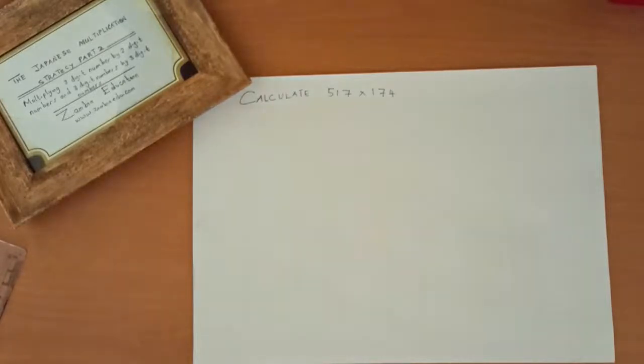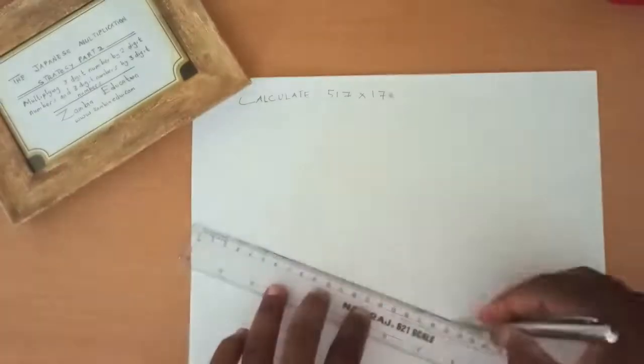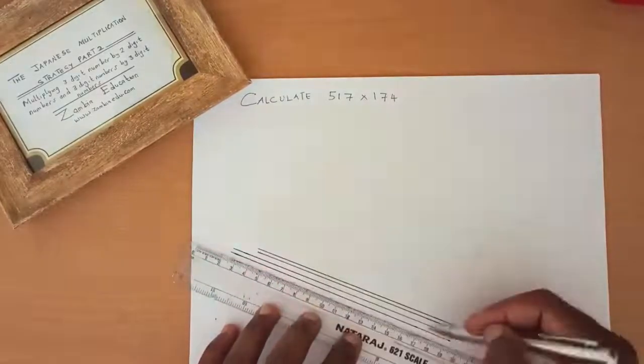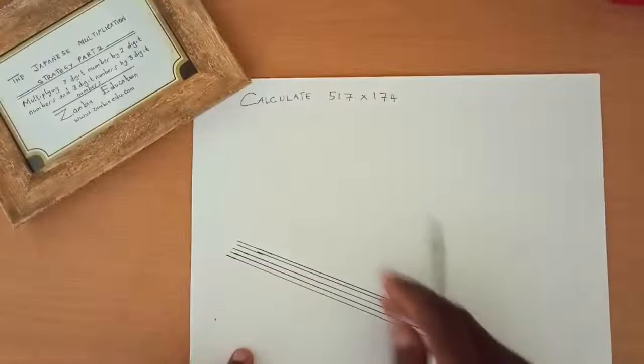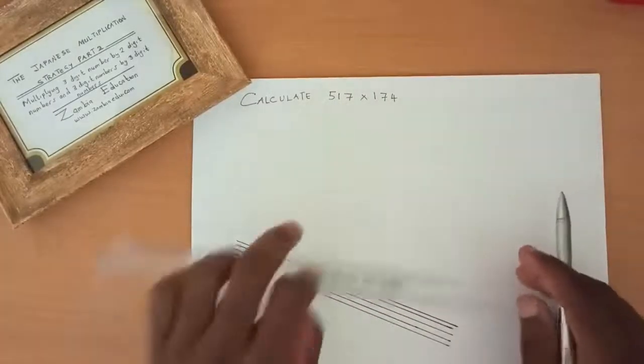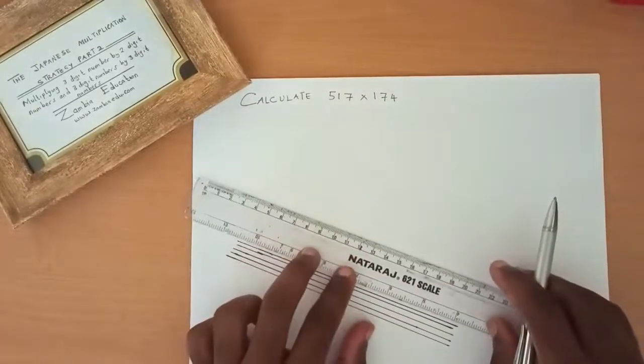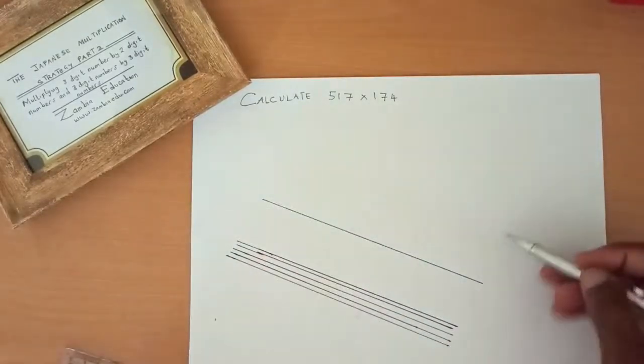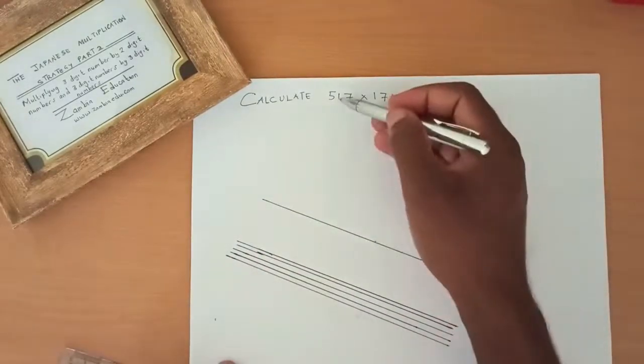517 multiplied by 174. 1, 2, 3, 4, 5. So these 5 lines represent that 5. One. That 1 line represents that 1.